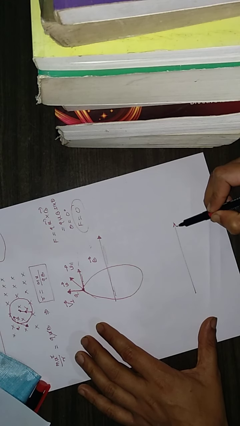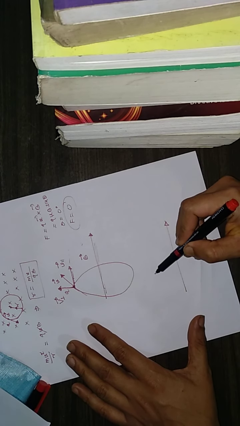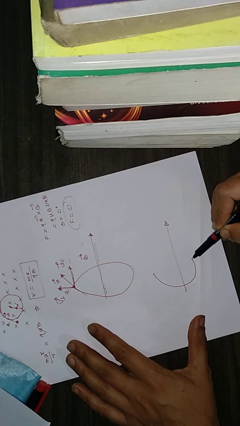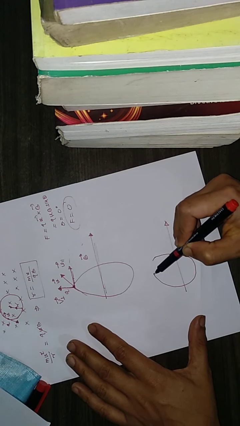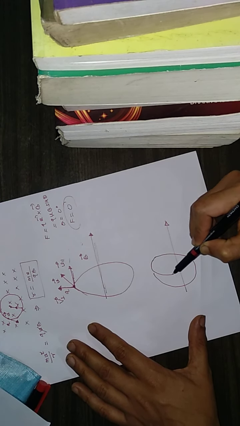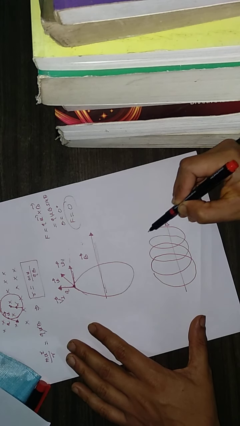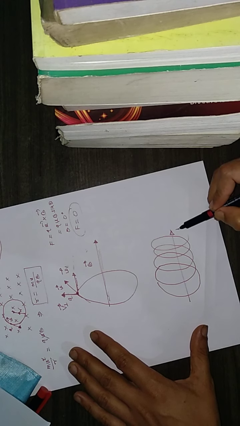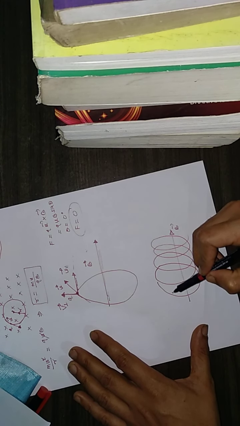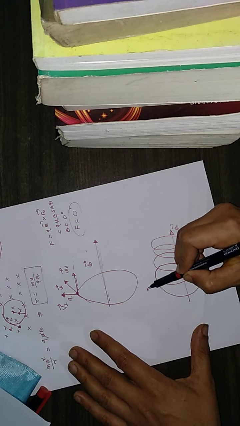What will happen is, see, this kind of trajectory. The perpendicular velocity will make the trajectory circular, but the parallel velocity will shift the charged particle along the magnetic field. So this is the magnetic field, and this is the perpendicular velocity.